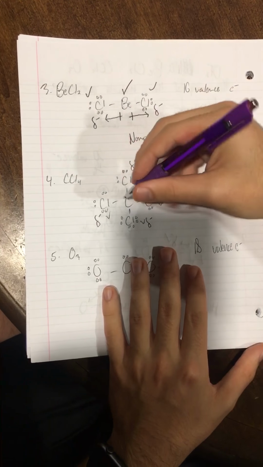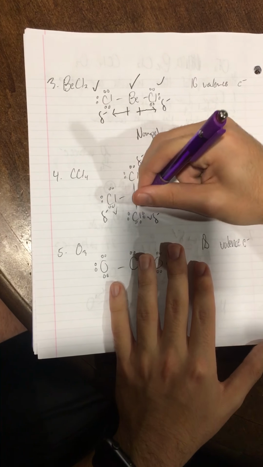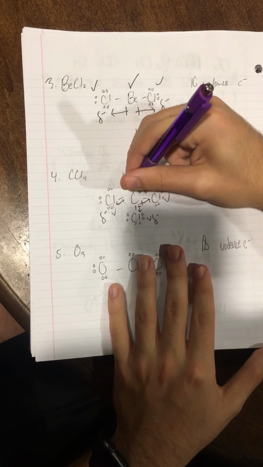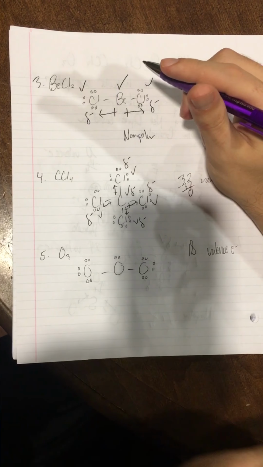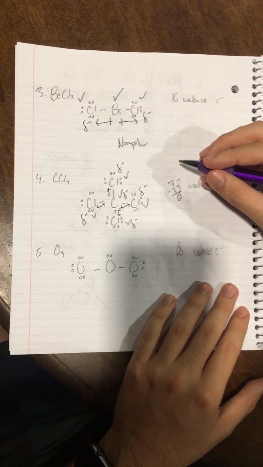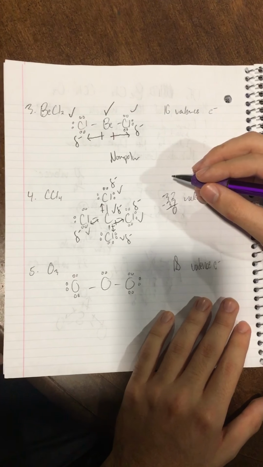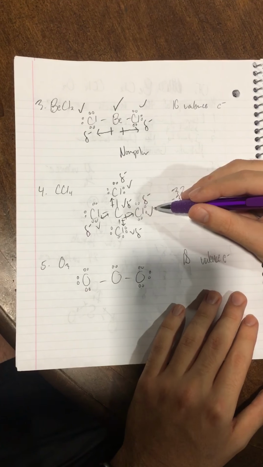So carbon and Cl are going to have equal bond dipoles that go towards the Cl, again due to their higher electronegativity. And it looks like a square planar formation here, but because of the 4 domains, it's actually going to have a tetrahedral domain. And since none of the domains are lone pairs, it's going to have a tetrahedral domain and molecular geometry.